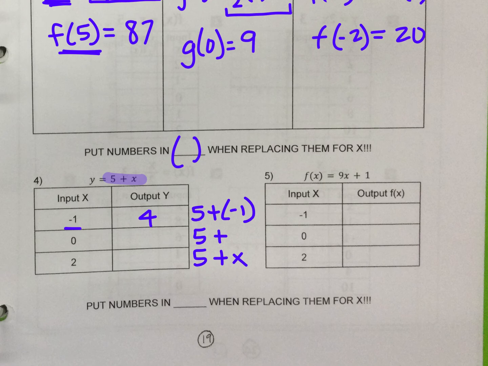I'm going to replace this x. I'm going to use a 0 this time because that's what it says to do. 5 plus 0 is 5. Erase the x. This time we're going to use a 2. 5 plus 2 is 7. Okay, so we're going to do the exact same thing in the next table.